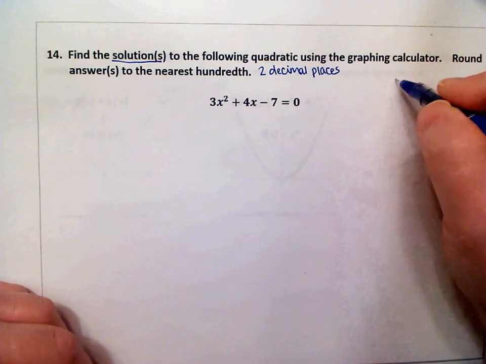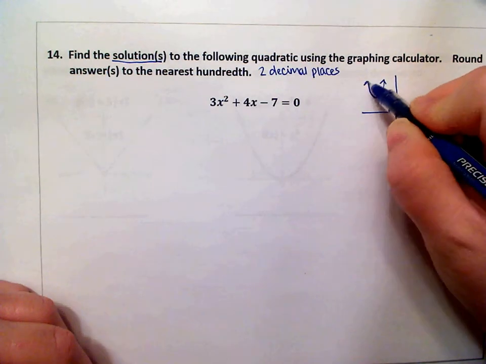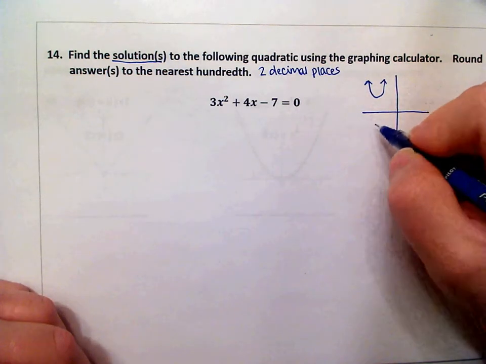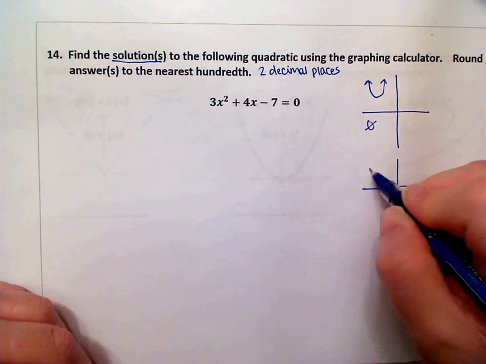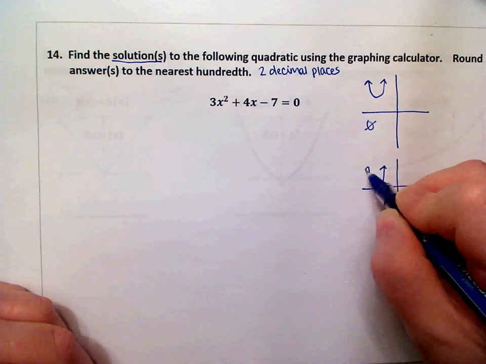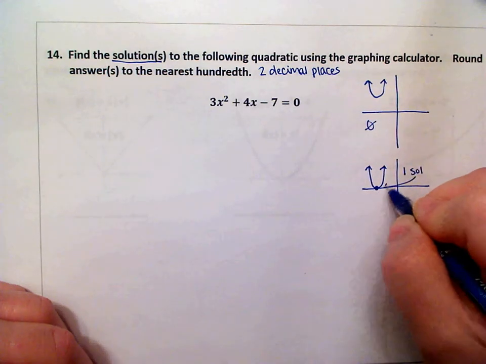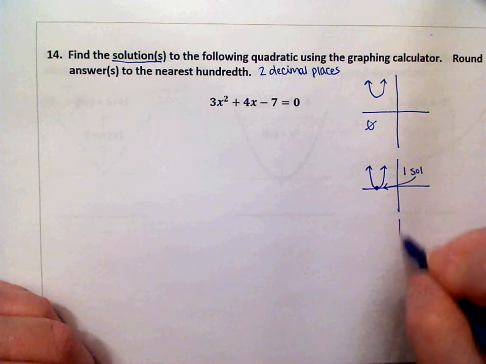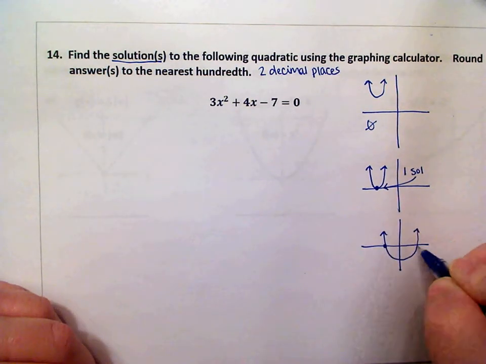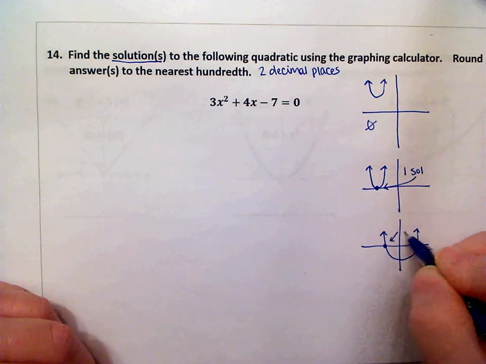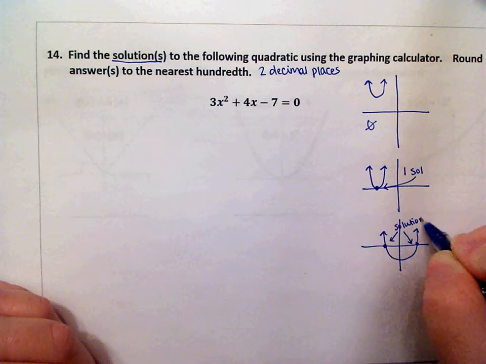So remember, there's 3 possibilities. Your quadratic may not cross the x-axis at all, and so that means there are no solutions. Your quadratic may only touch the x-axis at the vertex, which would mean we only have that one solution, whatever that point is. Or your parabola might cross the x-axis in 2 places, and you would have to find both of those points, which are your 2 solutions.